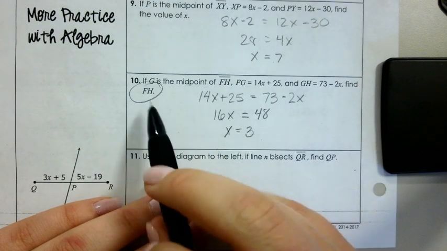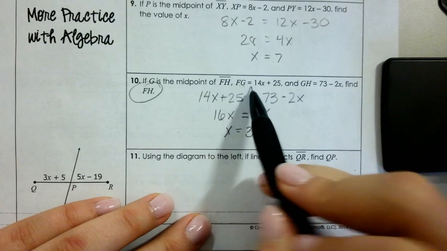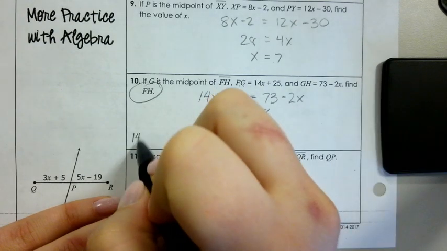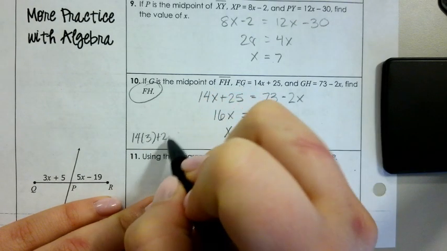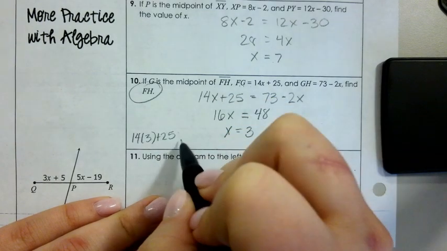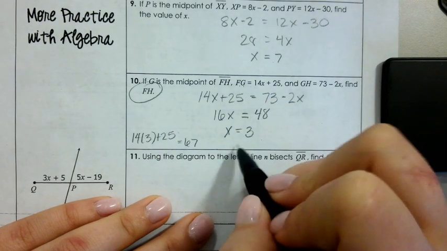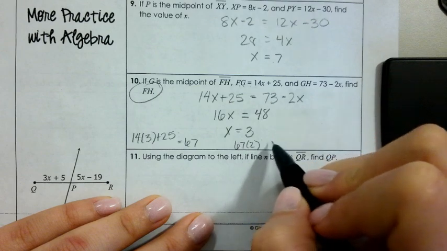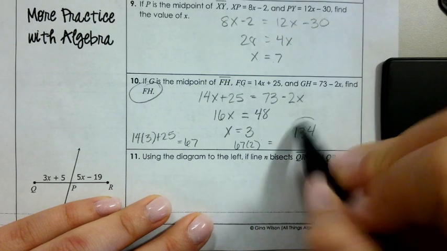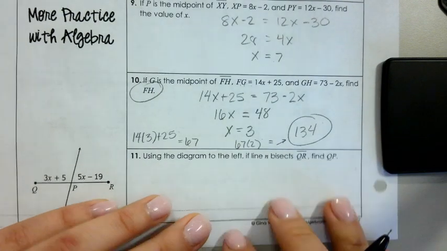Now to find FH, we need to plug it into one of these and then multiply by 2. So 14 times 3 plus 25 is equal to 67, and 67 times 2 is 134. So that is our answer, 134.